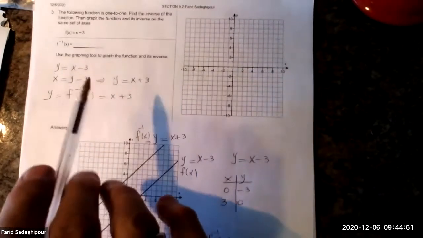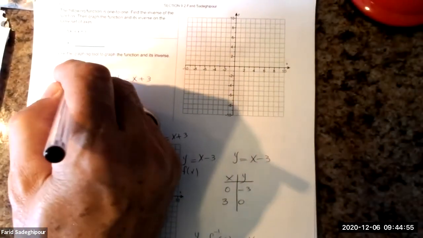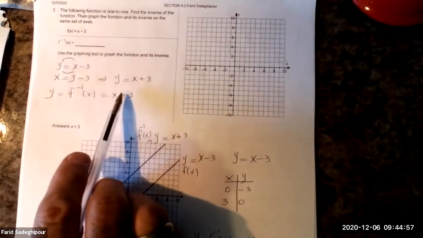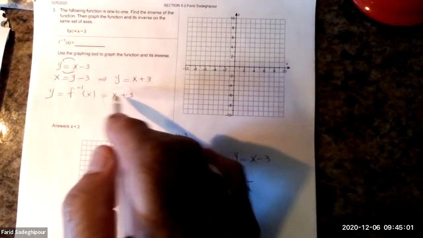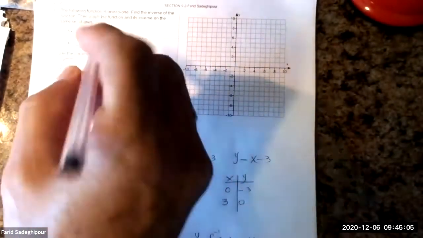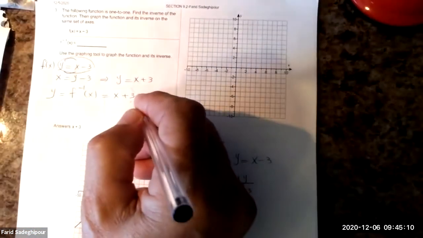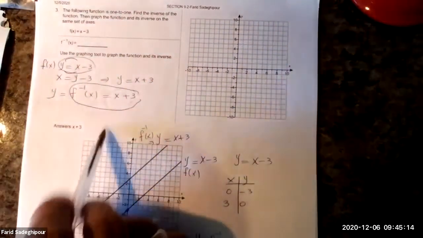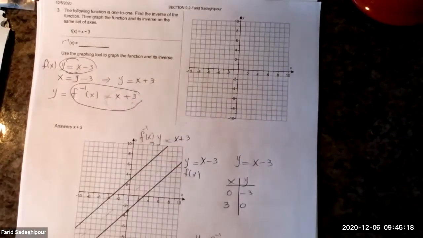And I'll show you. So what I did was, this is your function, right? I switch x and y. I solve this too. This is your inverse function. So you could just go ahead and graph this one and that one separately. See, this is your f of x, and this is your inverse function and this is your actual function. You could graph it separately.